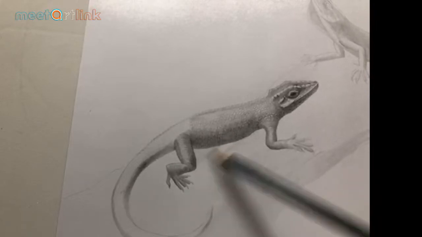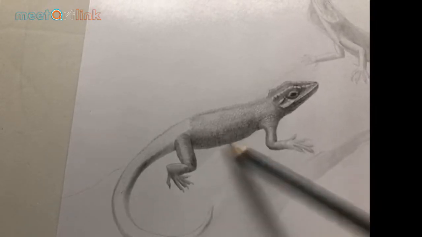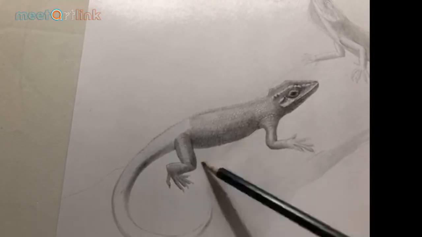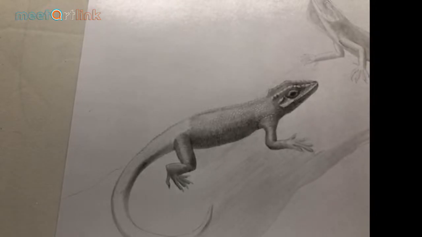So I'm using my hardest pencil, so it's the one that is gonna draw the lightest. And in that way, if I made a mistake and draw on top of the animal, then that's alright.